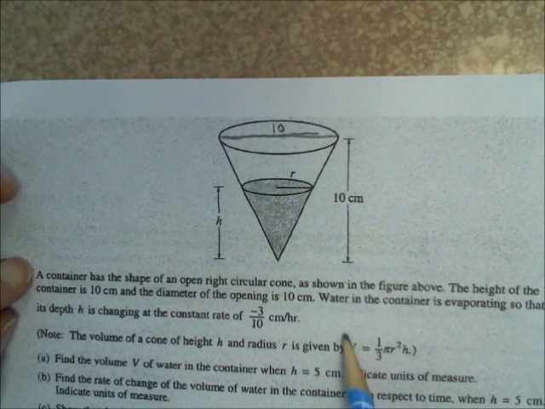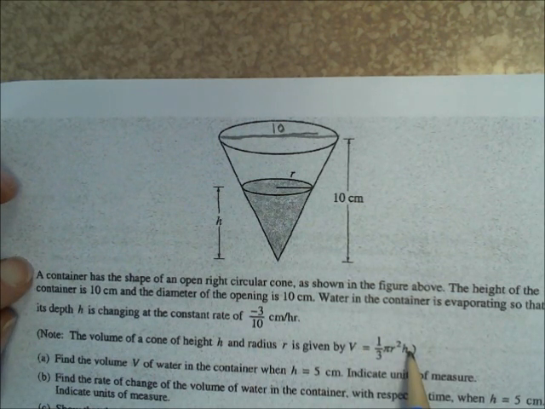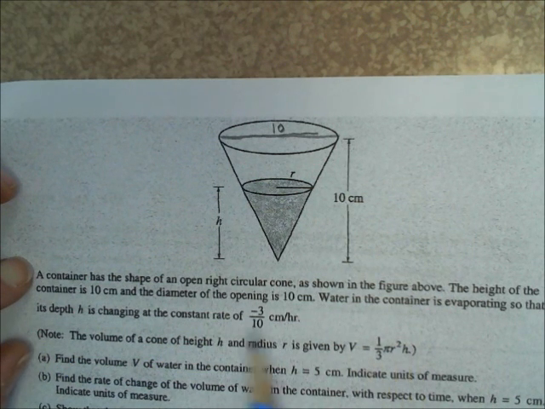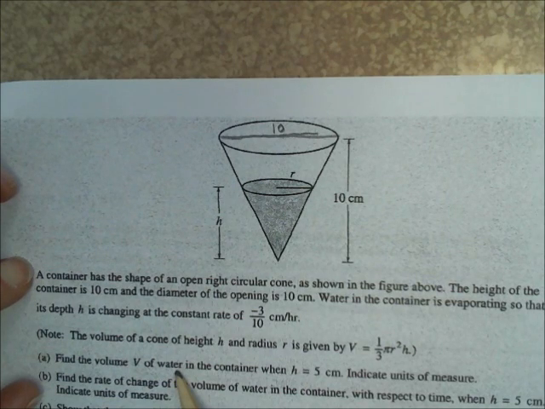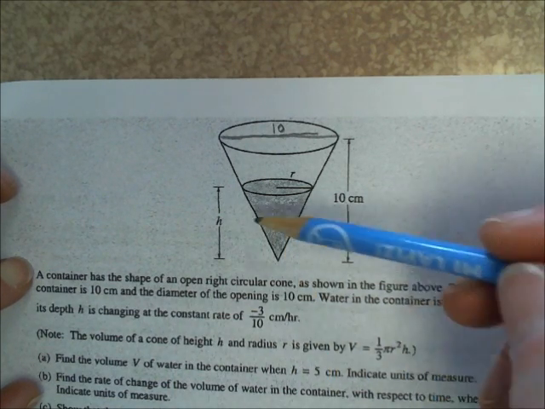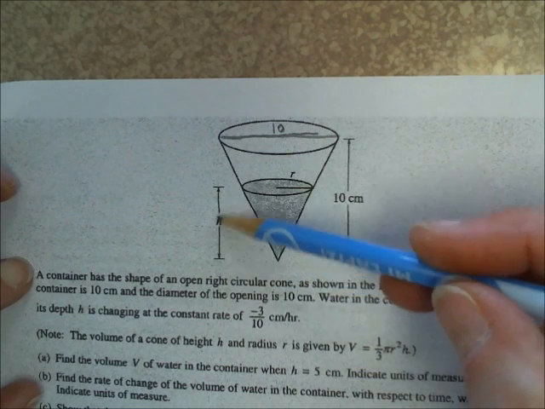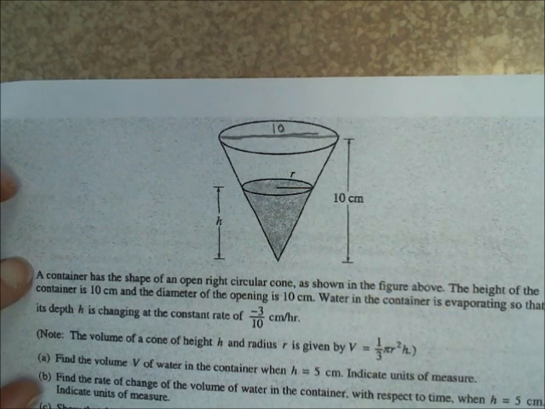They give you the volume of the cone. How nice of them. And then what they want is a couple things. First of all, we're going to find the volume of the water when this height is equal to 5 centimeters, including the units of measure.